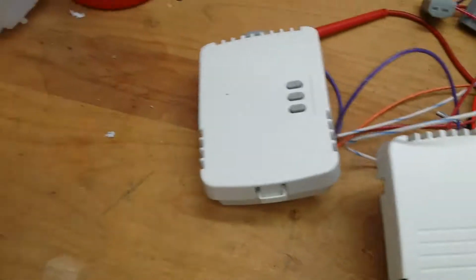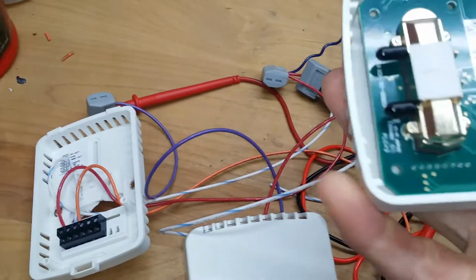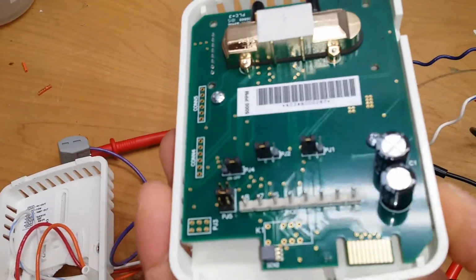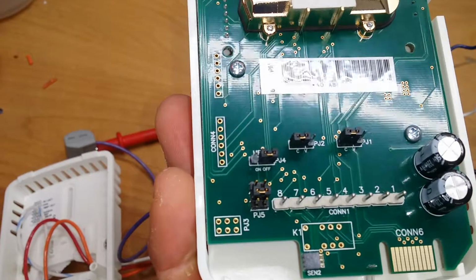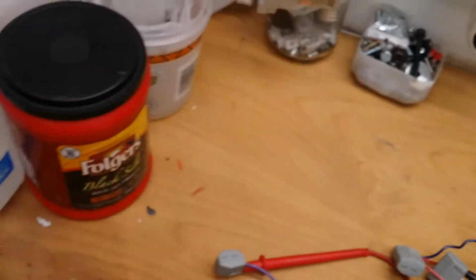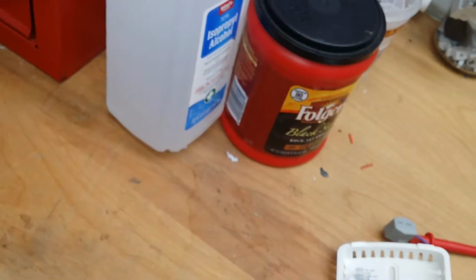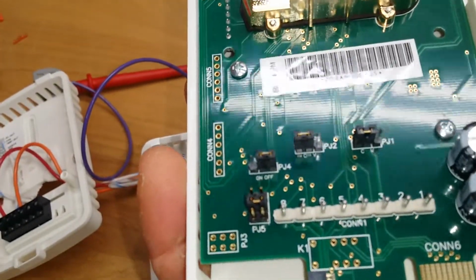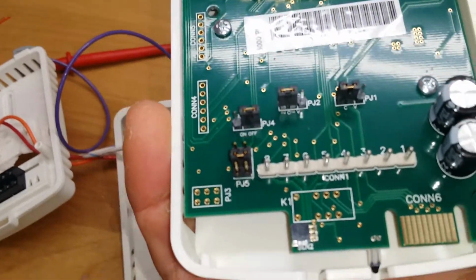I've got them set up for 0 to 20 milliamp for output. And I'll pop one of these off, and we can see the jumper settings are consistent with that. It's set for current. And look at the other one just to make sure they're set up the same. Okay, and as you can see, they're both set up identically.